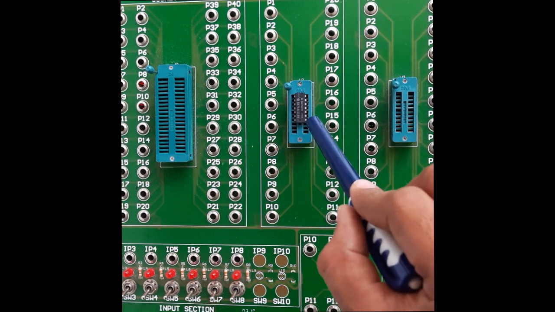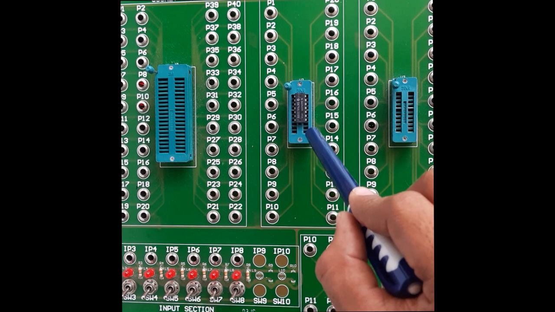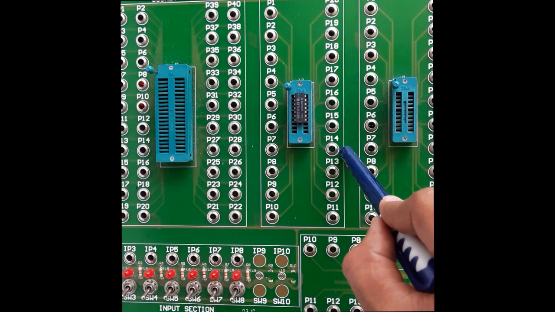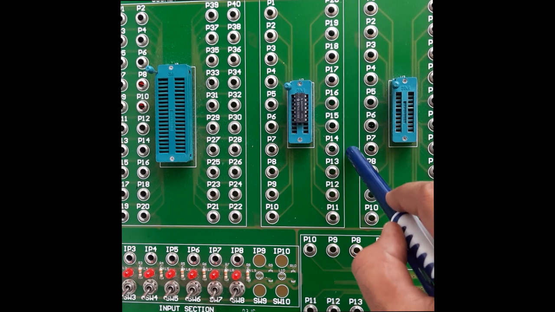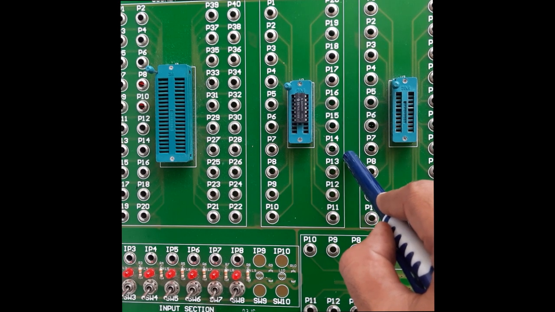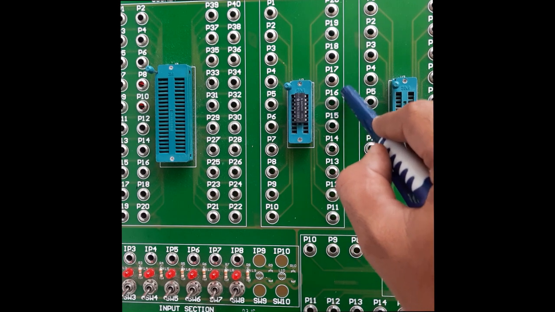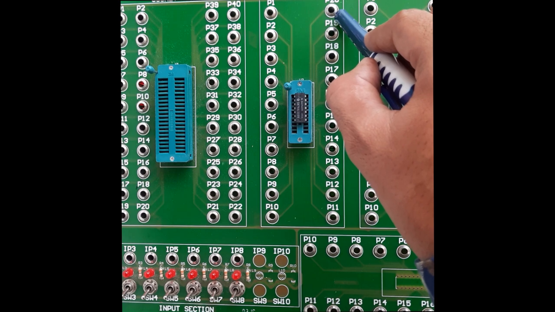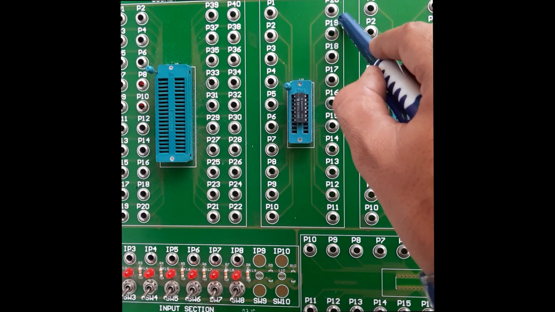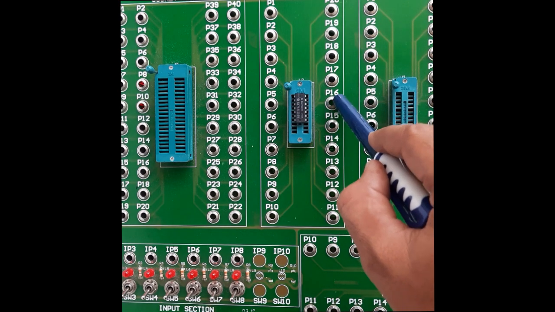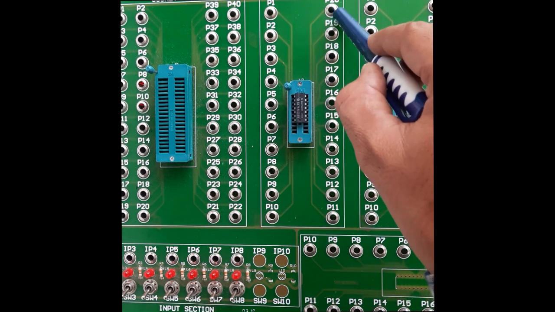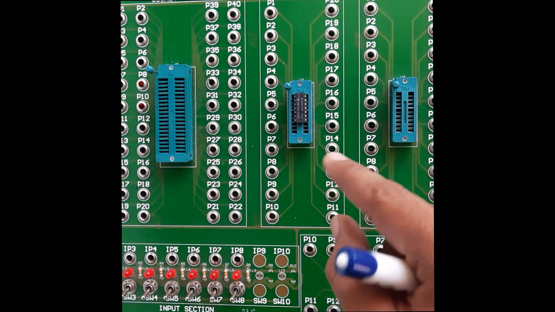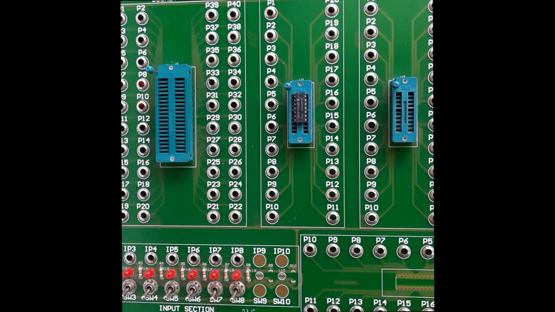Then your pin number 8 is present at the right side, so you can start your pin 8 from this slot, that is P14 is now my pin 8. So 8, 9, 10, 11, 12, 13 and 14. We have only 14 pins. In this way you have to calculate your pins, because it is a very essential part.